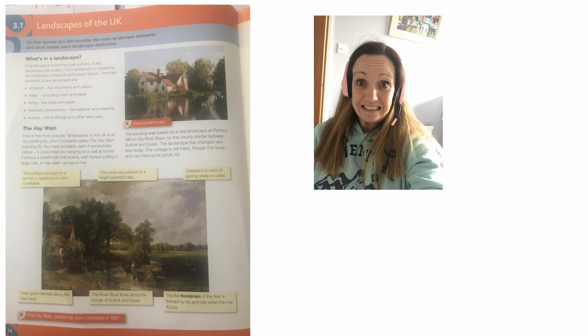So, landscapes of the UK. On this spread, you will consider the main landscape elements and what makes each landscape distinctive. What's in a landscape? A landscape is more than just scenery. Every landscape tells a story. Each landscape is created by an interaction of natural and human factors.